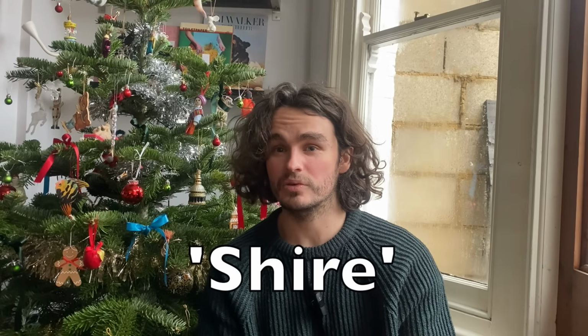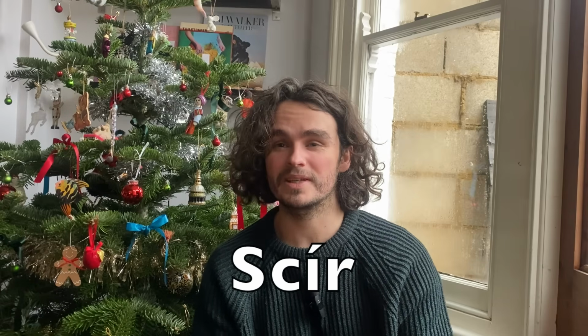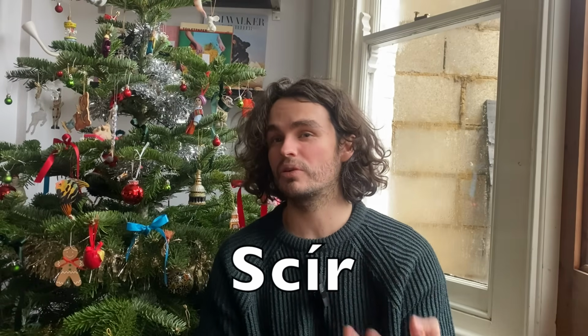There are three types of county names. The most common are the ones with the suffix shire. We pronounce it shire when it's the suffix, for example, Wiltshire, but shire if we're referring to it on its own, like the Shire from The Hobbit. It comes from the Old English word scia, which just means jurisdiction or in the authority of.